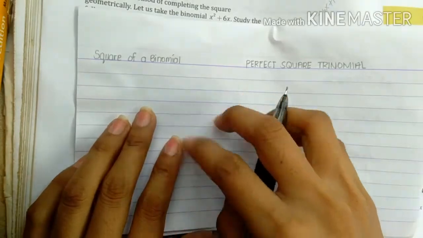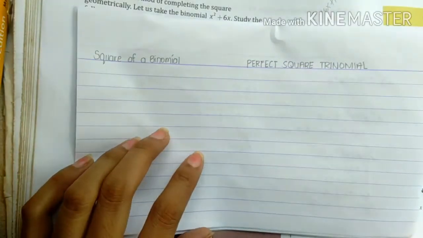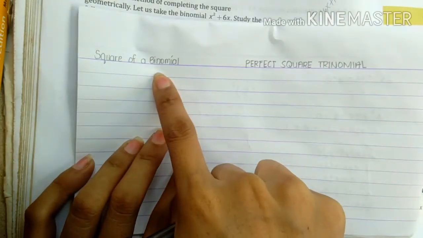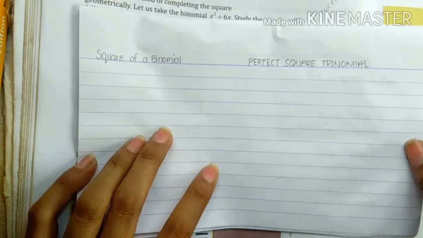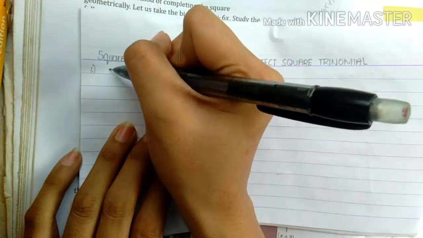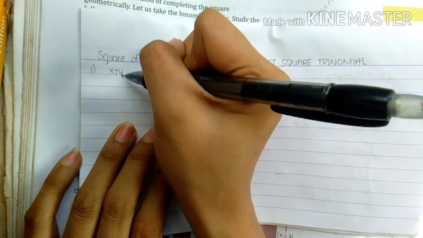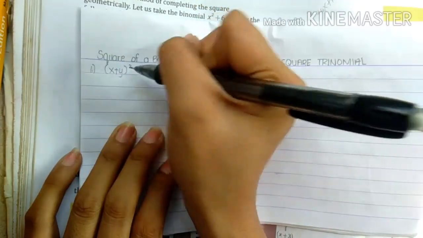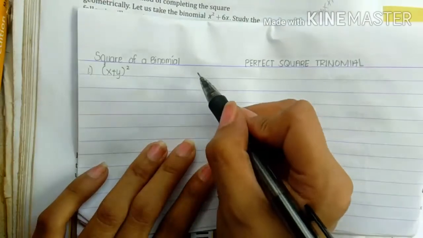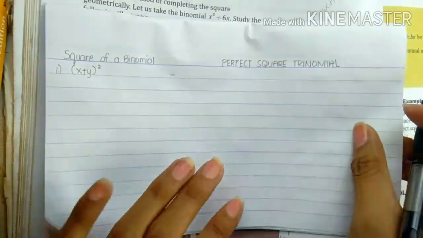But before that, we need to review first your grade 8 lesson about the square of a binomial and the perfect square trinomial. So I will be giving you an example. For example, we have (x + y) squared. This is a square of a binomial, right? So how will we make this into a perfect square trinomial?